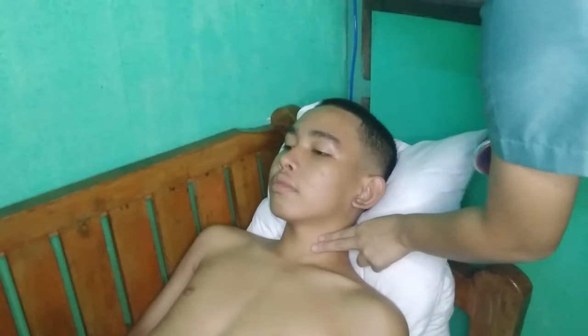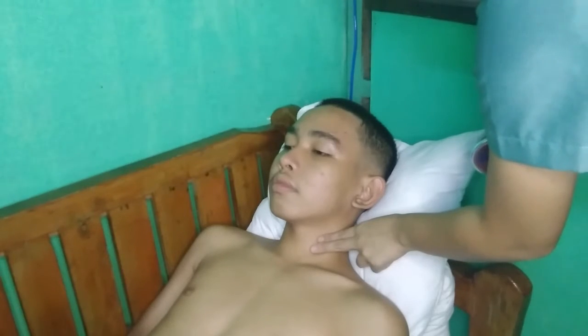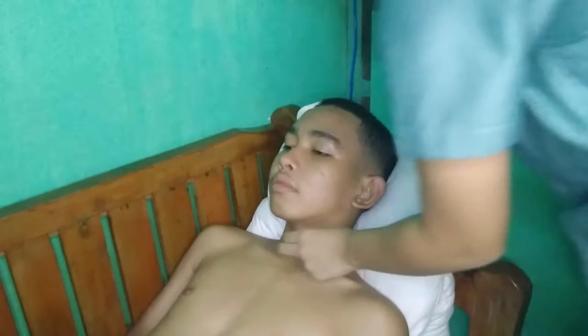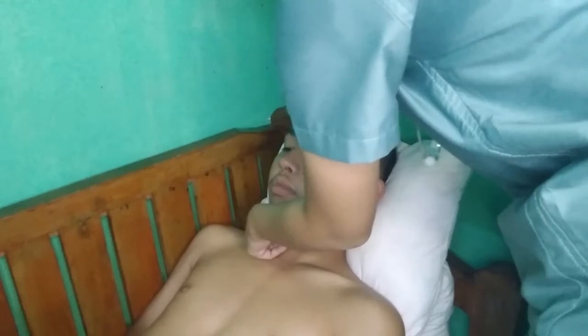Okay, so what you are actually feeling for is the amplitude and the contour. You want it to feel smooth, with a rapid upstroke and a slower downstroke. Then it is graded. A normal grading is 2 plus. If it's really hard and bounding, it would be 3 or 4, and if you can barely feel it, it's diminished.